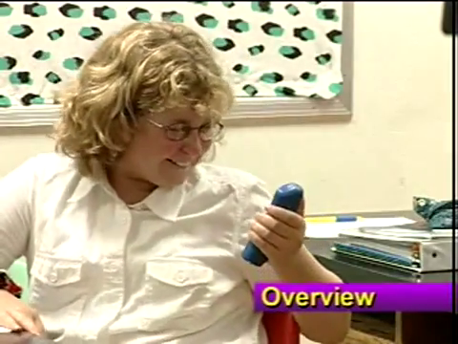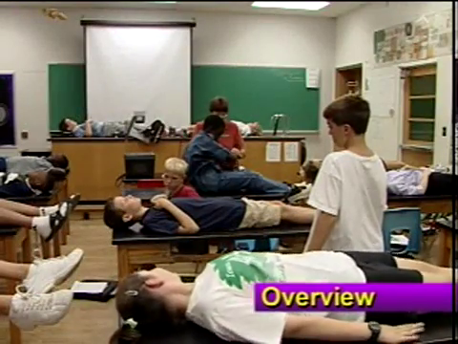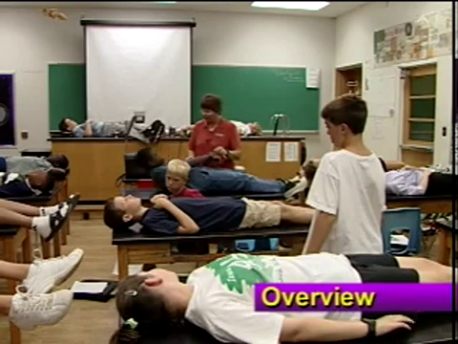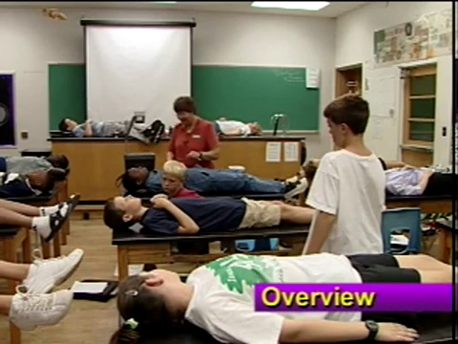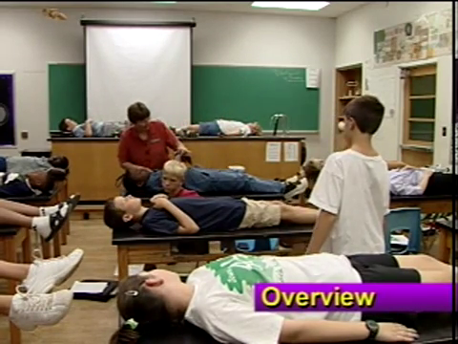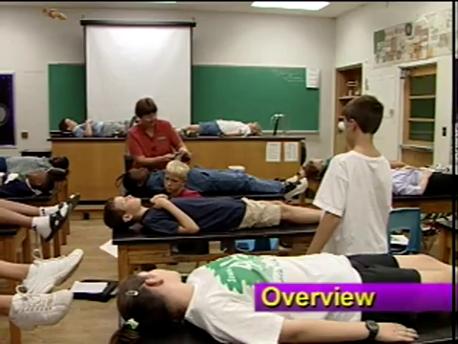Well, this learning activity was an exploration with the students measuring heart rate. We started yesterday measuring the effect of exercise on heart rate, and today we continued that and also looked at the effects of body position on heart rate.